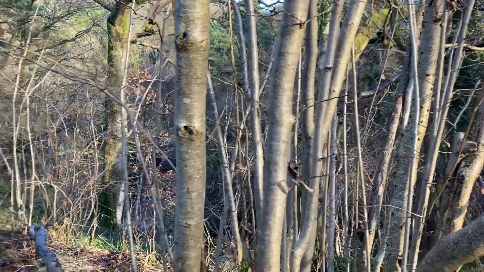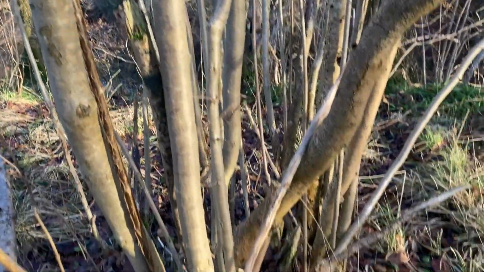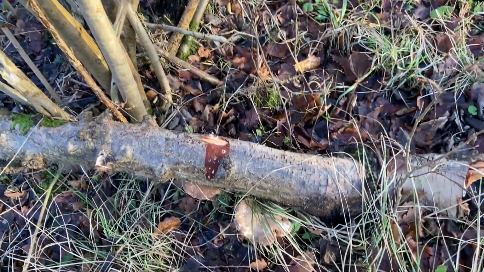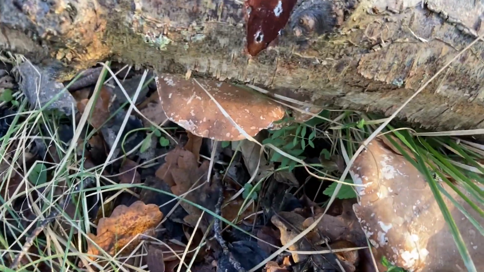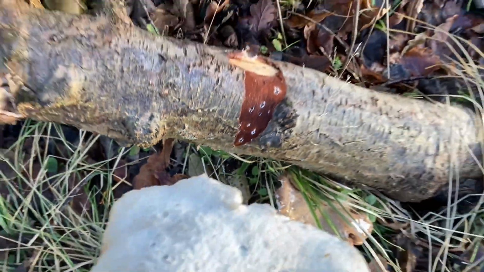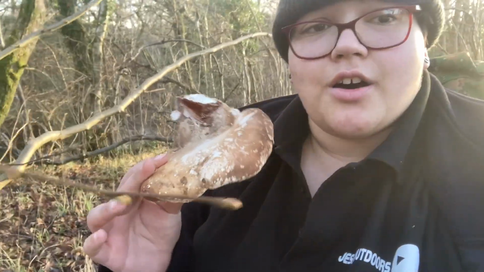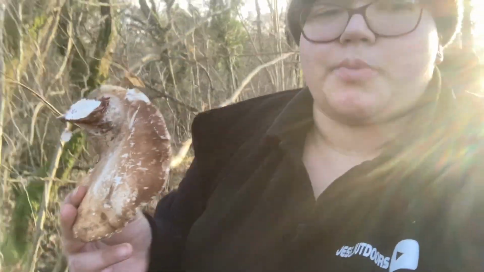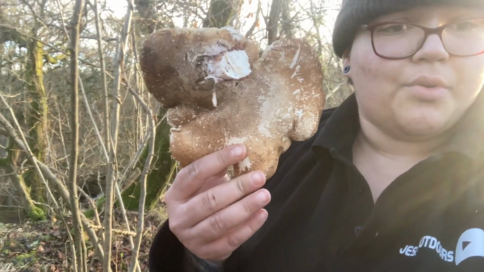So there's plenty of hazel in this woodland, as you can see, but at the base of this is an old birch, and on that birch is a mushroom. Now this is called a birch polypore. These are available all year round, but they just become a little bit easier to spot in the winter. This is a very mature example.